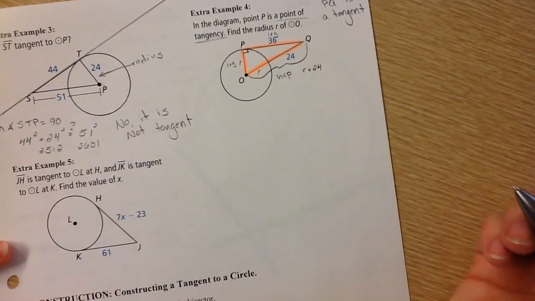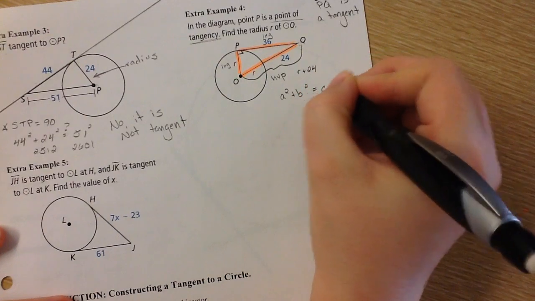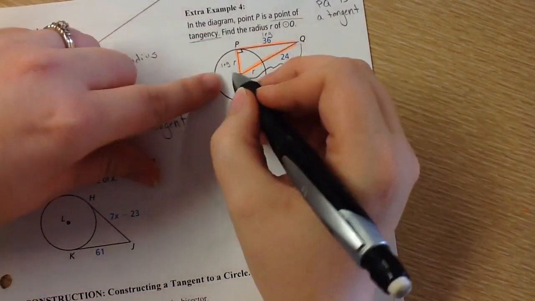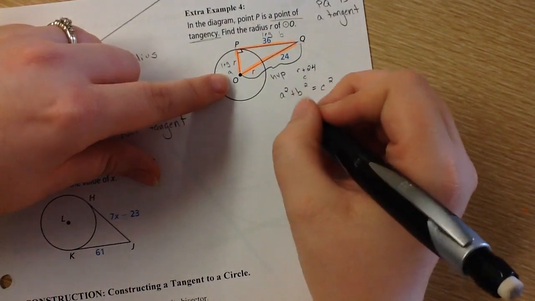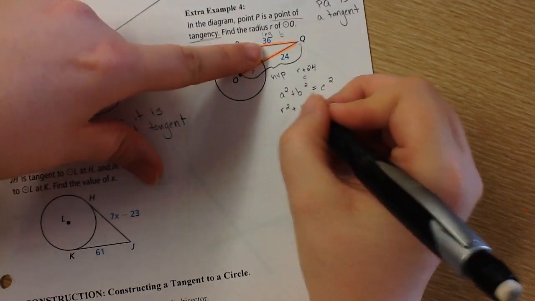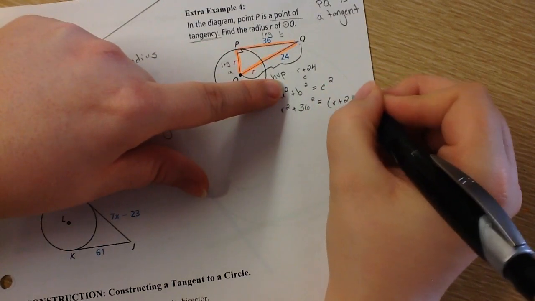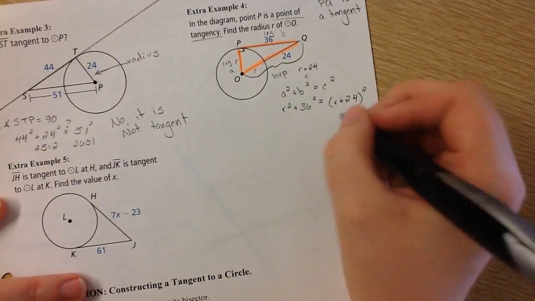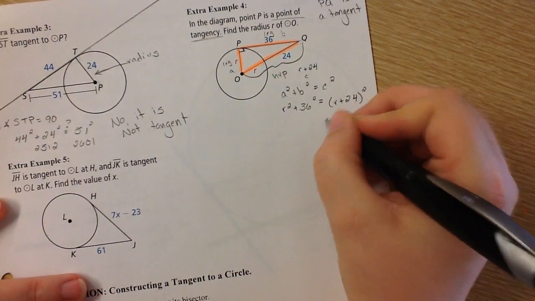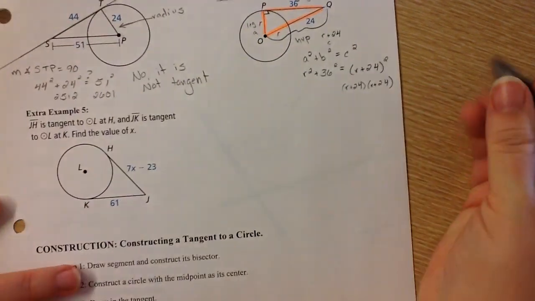So now this really just becomes an algebra problem because I know a squared plus b squared has to equal c squared. So let's have this be a, this be b, this be c. So we'd have r squared plus 36 squared equals r plus 24 squared. So now I need to take r plus 24 and square it. That's r plus 24 times r plus 24. Again, a bit of algebra review.